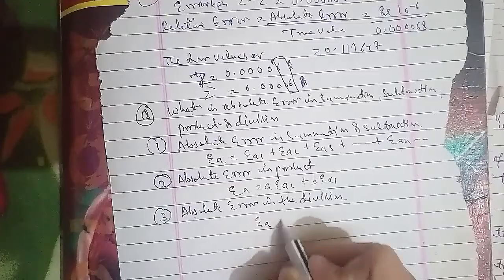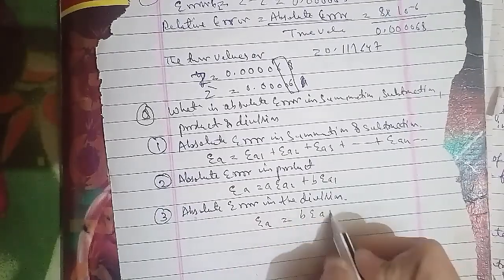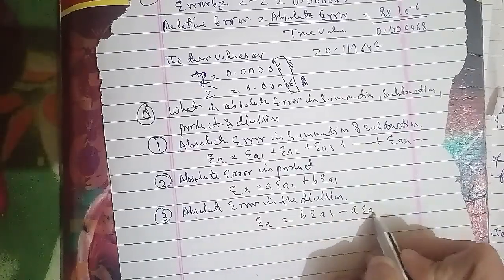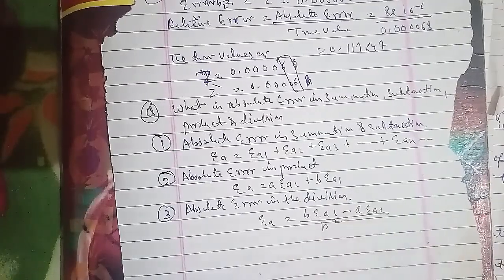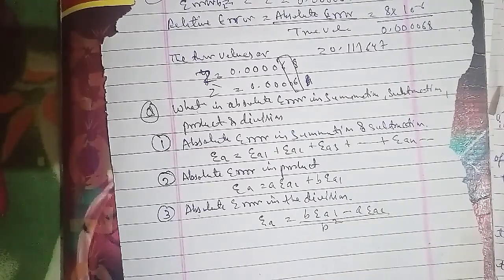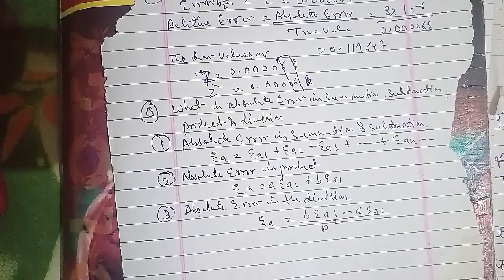So for that, here we have to calculate the error in product. Let A equal 5.43 and B equal 27.2.